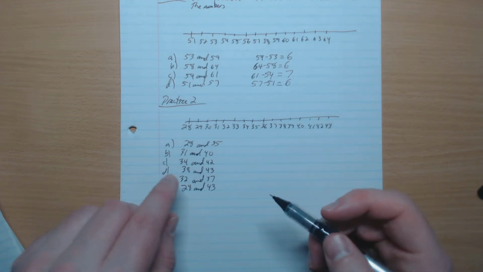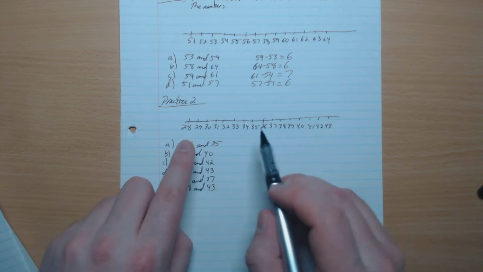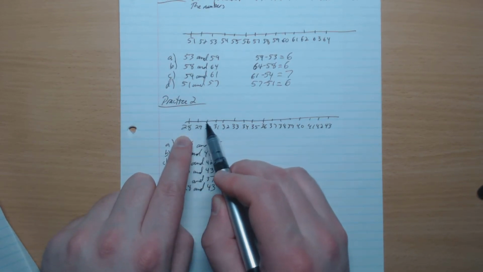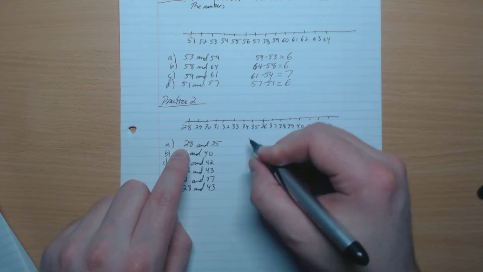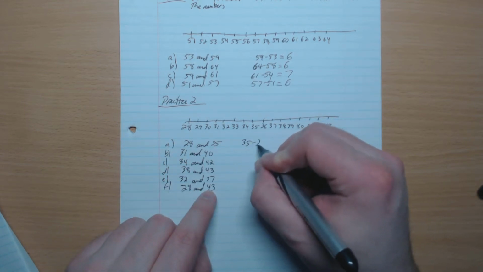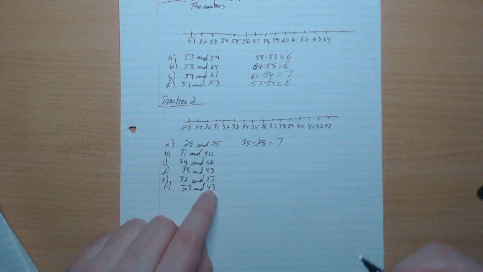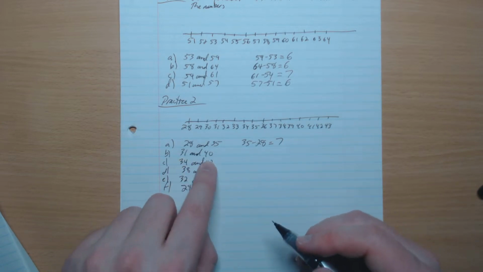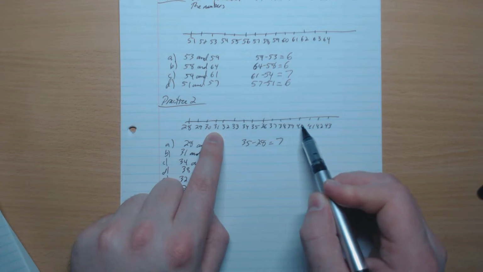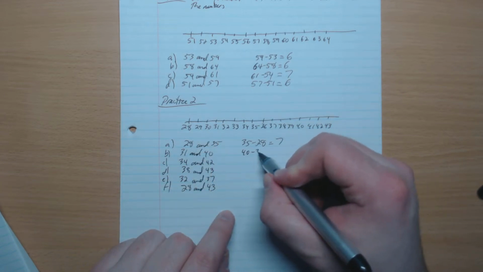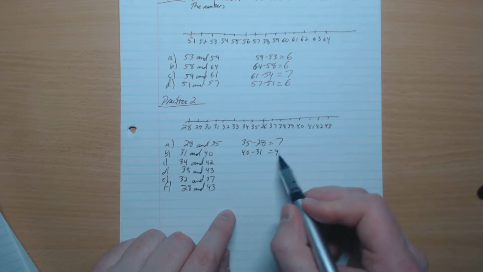Okay, so we're back here. So 28, 35, 28, 35. So we got 1, 2, 3, 4, 5, 6, 7. Like that. So we got a difference of 7. 35, 28, difference of 7. 31, 40. 1, 2, 3, 4, 5, 6, 7, 8, 9. 40, 31, 9, which is what we expect. Excellent.